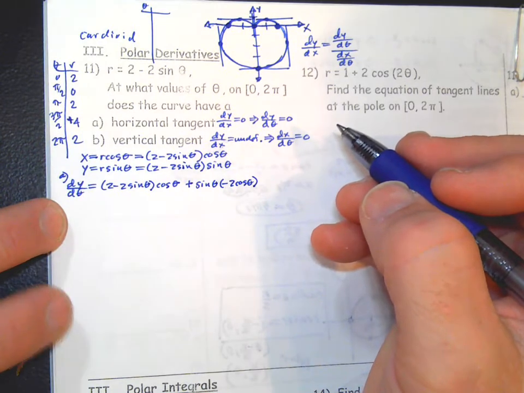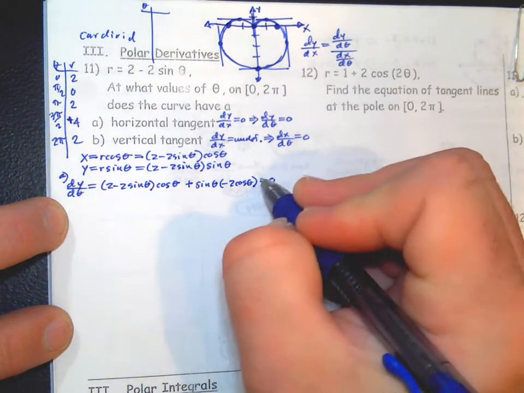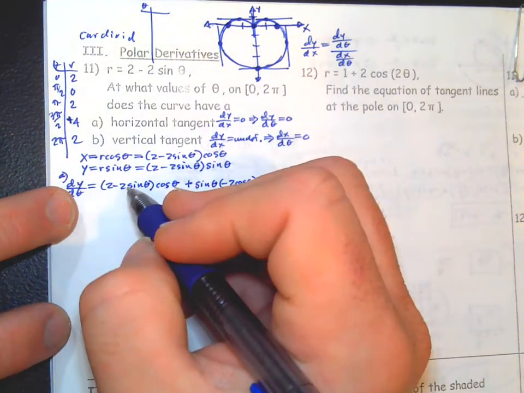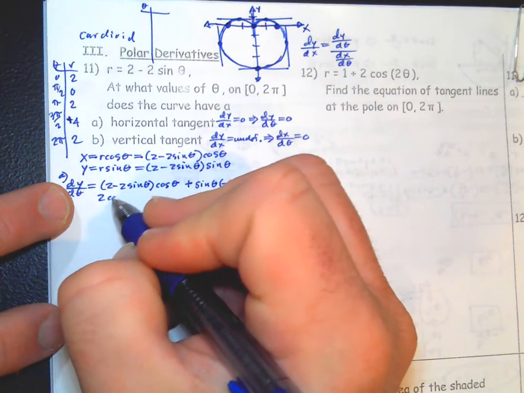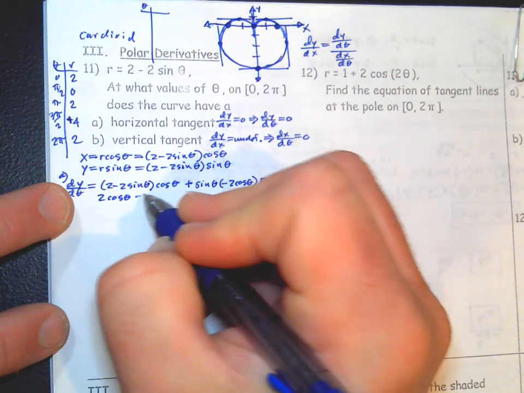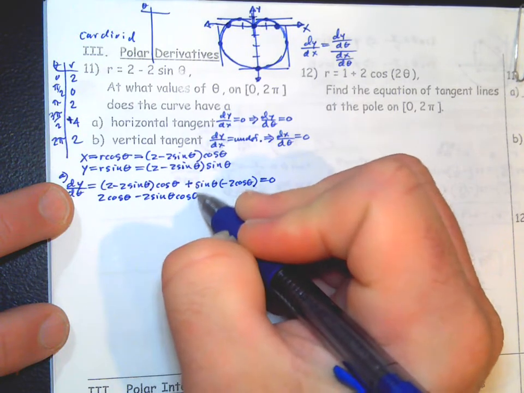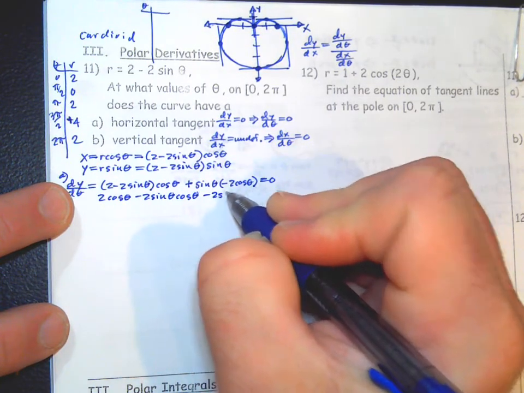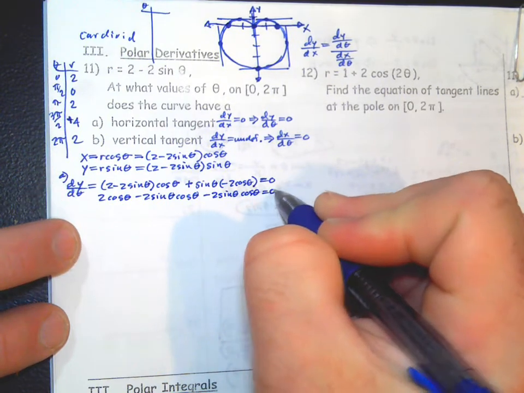And we're looking for it to equal 0. So we're going to set it equal to 0 and we're going to solve. I'm going to go ahead and distribute this. So I get 2 cosine theta minus 2 sine theta cosine theta minus 2 sine theta cosine theta. I'm trying to write small here.